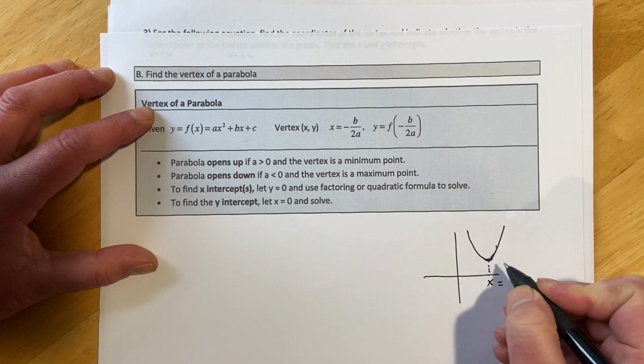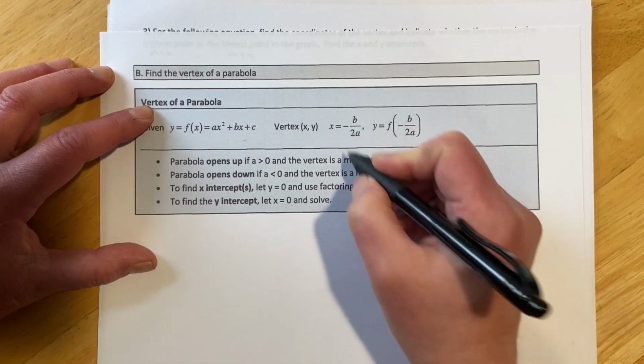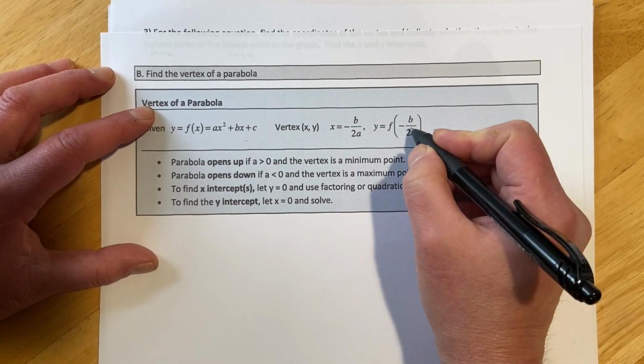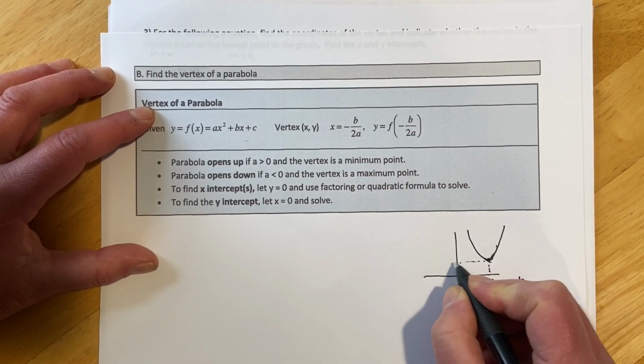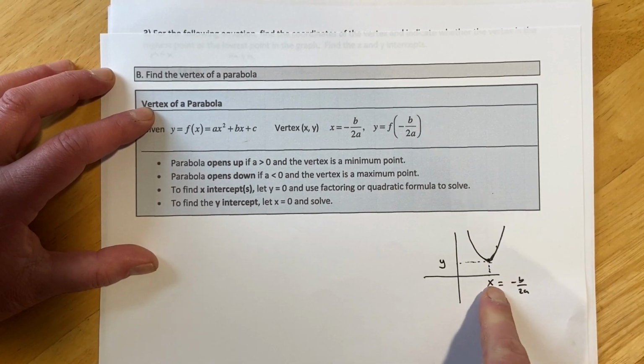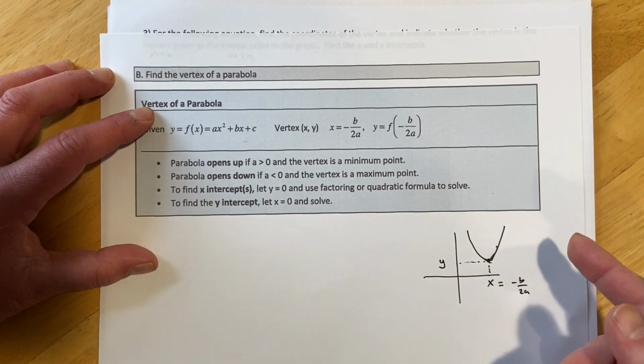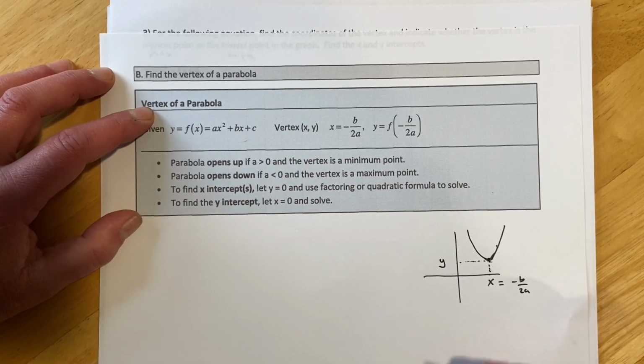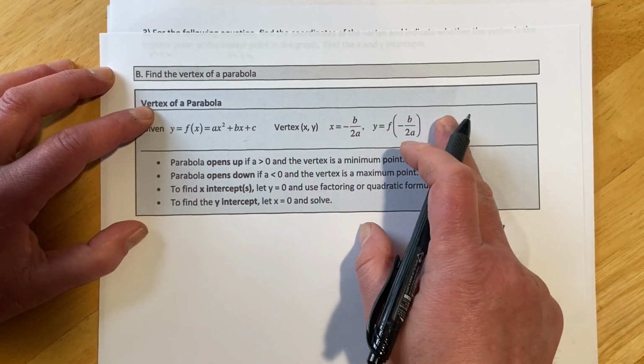And then from here, to get the y, we take that x, whatever that was, and we just put it back in the original function, and that's going to tell me the y that goes with it. So here, for instance, if I knew x was 2, I would plug that back in, and then y equaled whatever it equaled to go with that. So that's how we're going to find the vertex.